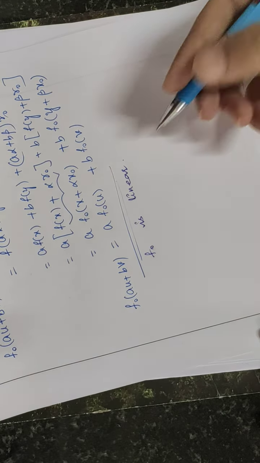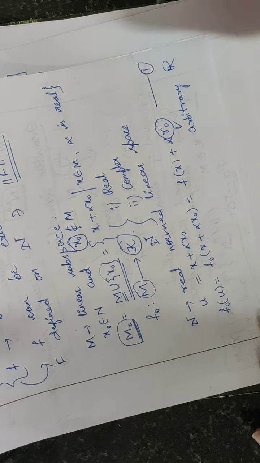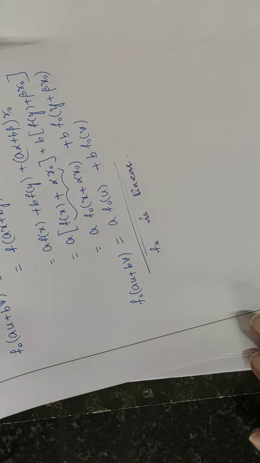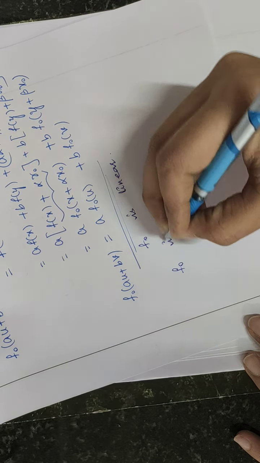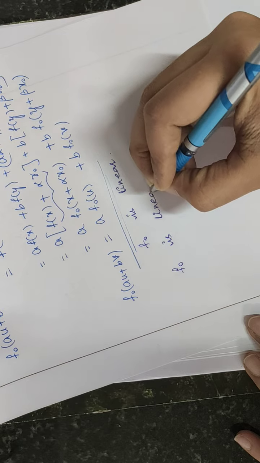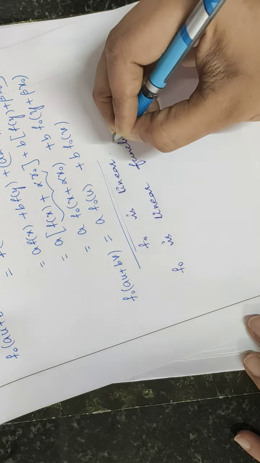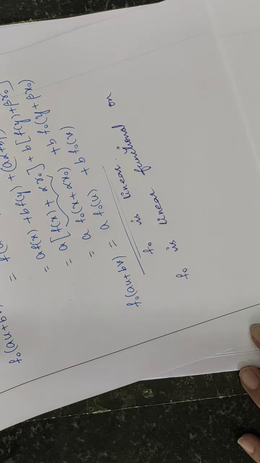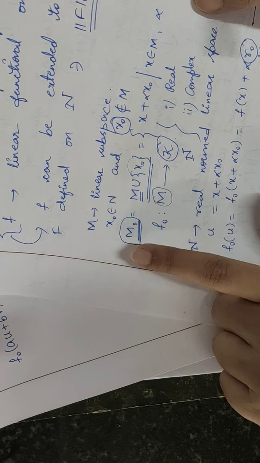Now from this we can say that your defined thing is there. I will call this equation number 1. From this we can say that f0 is a linear functional on M0, not on M or N. Okay, this is on M0.